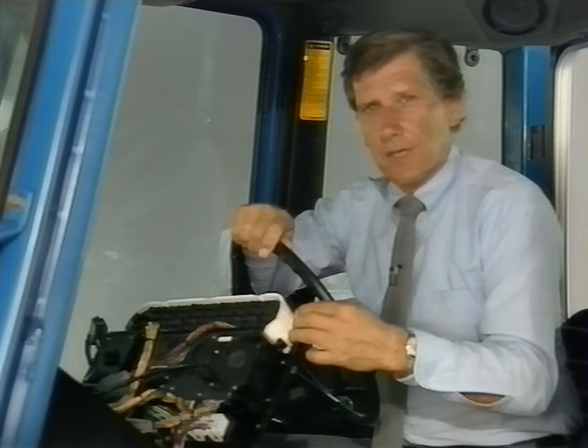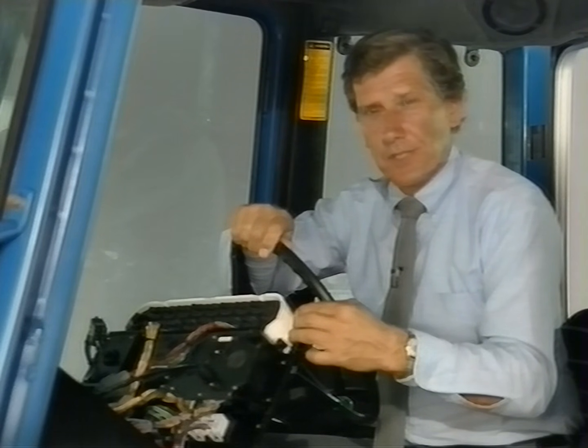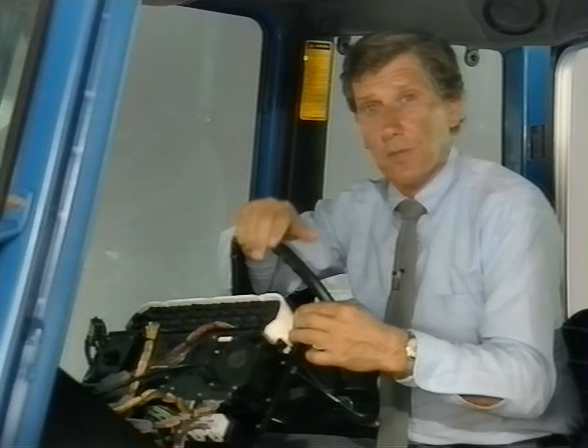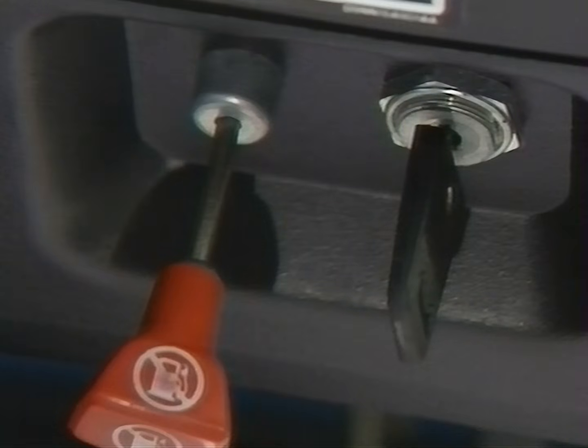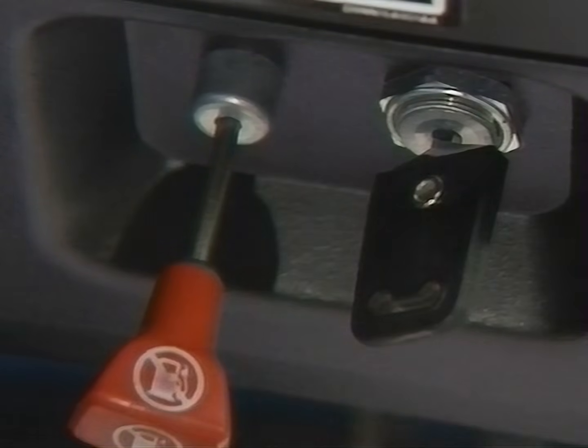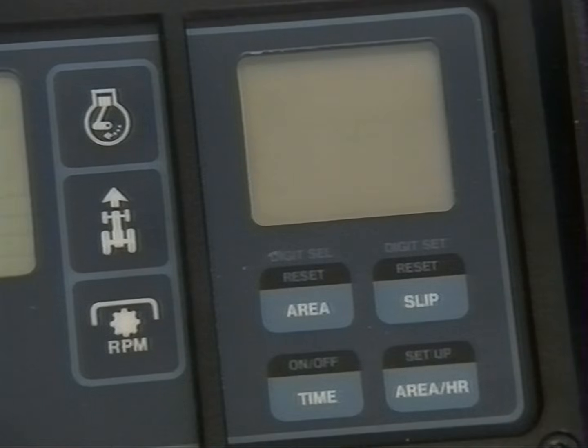Now let's take a brief look at the displays the TPM uses to keep the operator informed of conditions. When the key start switch is first turned to the on position, the TPM runs through a self-check as it displays all of its messages. The performance monitor then displays the time and switches to the operating mode.